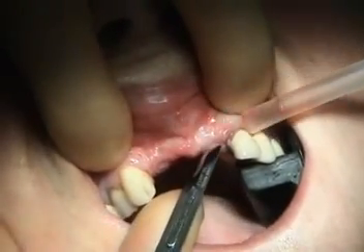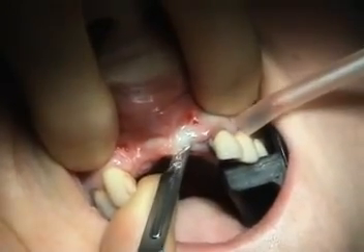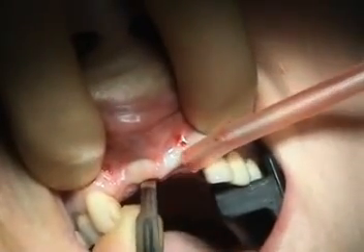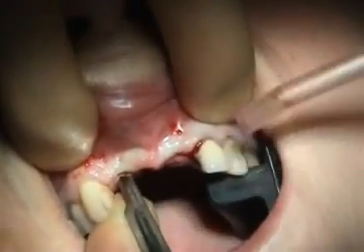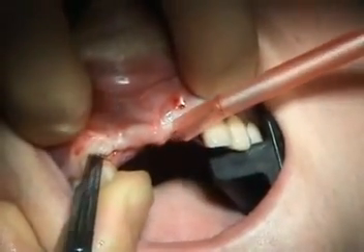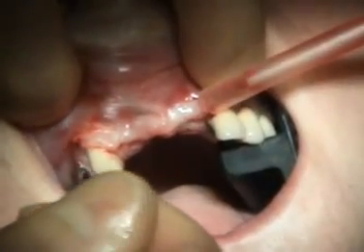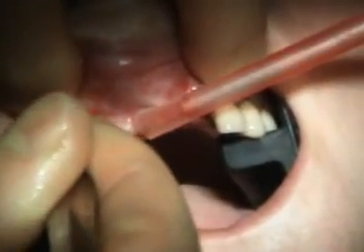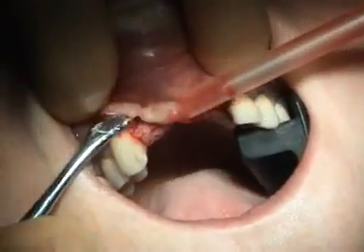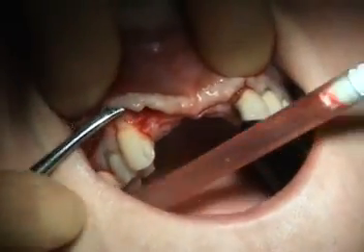Surgery is being carried out under local anesthesia and intravenous conscious sedation. A full-thickness mucoperiosteal flap is being raised using a standard number 15 surgical blade. A Molt periosteal elevator is used to carefully raise the full-thickness flap.